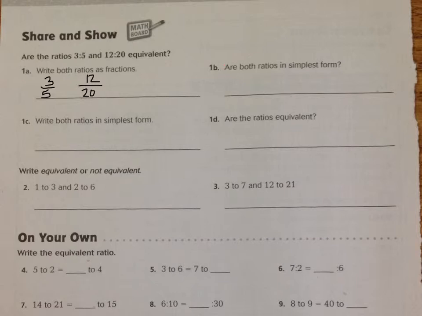B, are both ratios in simplest form? 3/5 cannot reduce, but 12/20, they're both even, so they both could reduce. So the answer to B is actually no, because we need to reduce 12/20. So step 1C is the next step, where it tells you to write both ratios in the simplest form.